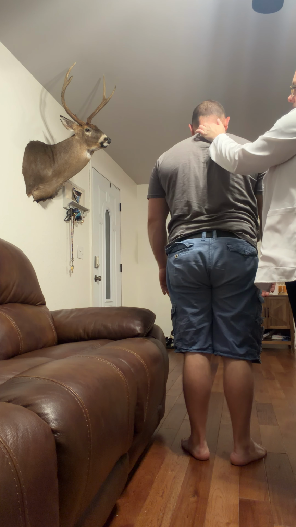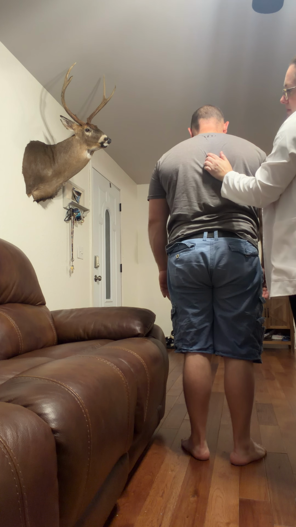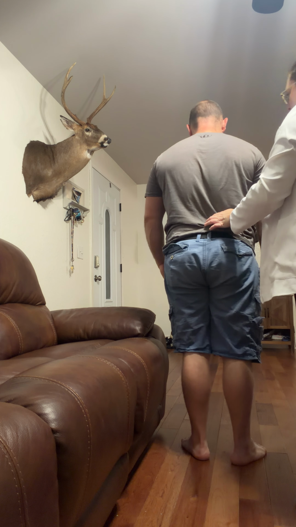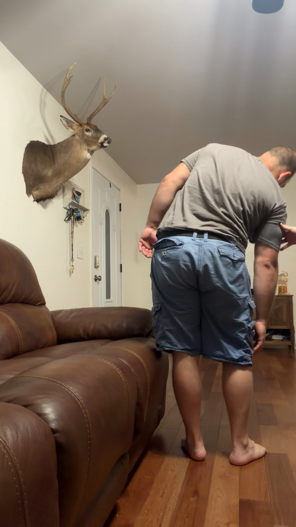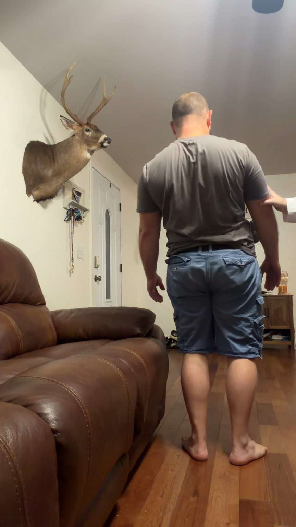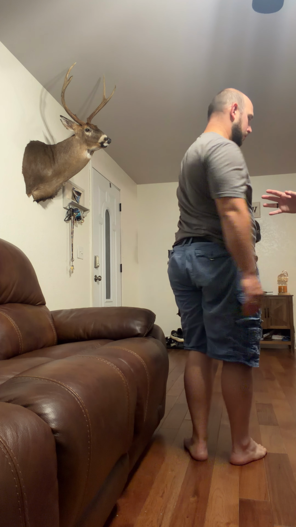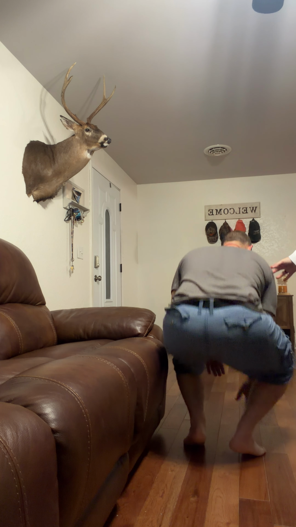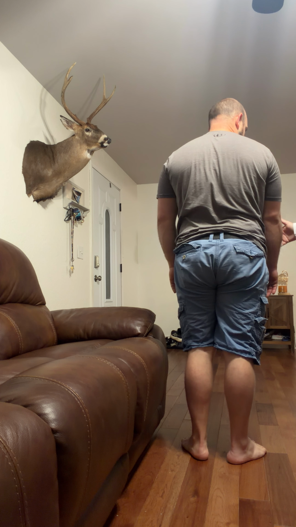Any pain or tenderness here? No. Cervical region, thoracic, no, lumbar, no, or sacral? No. Okay. Lean to the side, please. To the other side. Back. And rotate. And rotate. Okay. Squat. Very good.